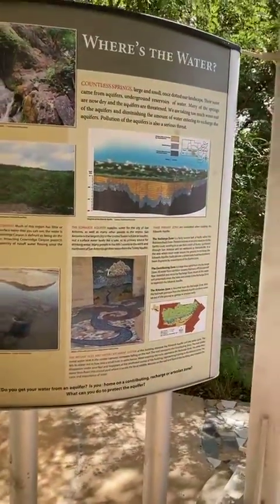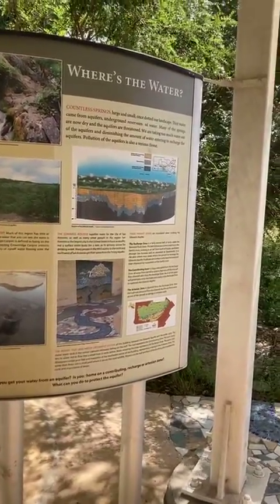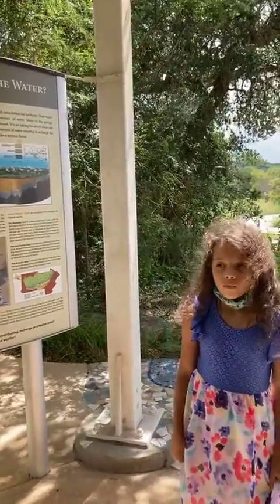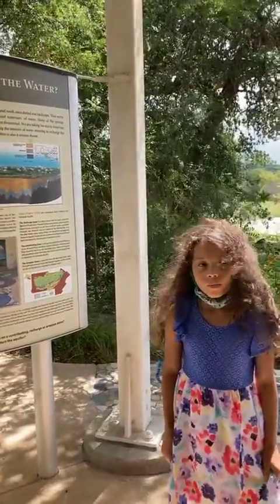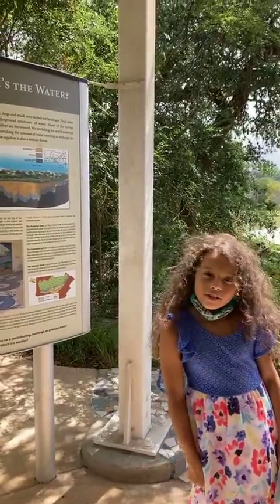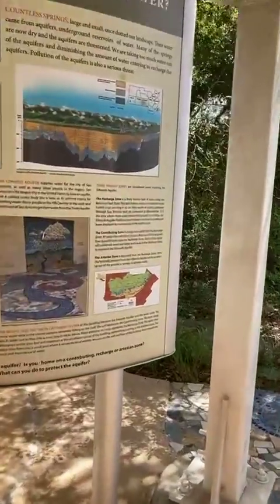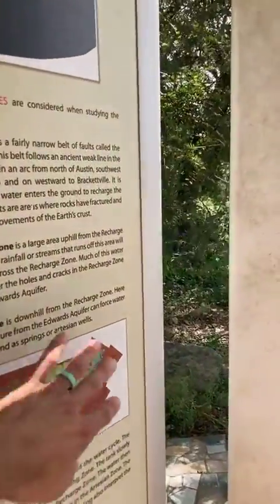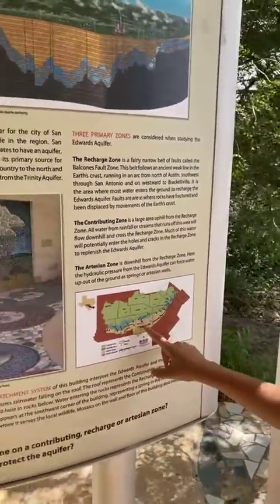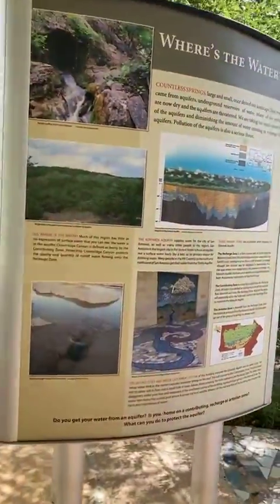So do you remember what aquifer we have here in this area? What is it called? San Antonio River. No, that's a river. It starts with an E. Do you remember? We don't talk about that often, but I mentioned it. Evaporation. It's called the Edwards Aquifer. Wow. Okay, so you can see that here in this map. So this is all the area that the Edwards Aquifer supports. Okay? You understand? Okay, let's move on.